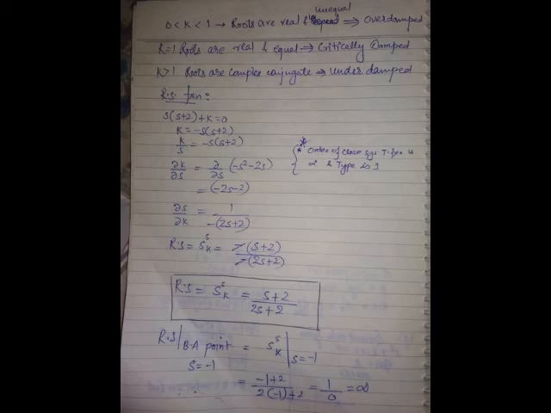So if you compare, Kp value will be R2 by R1, Ti value will be R2 C2, Td value will be R1 C2. This becomes the implementation of a PID controller.